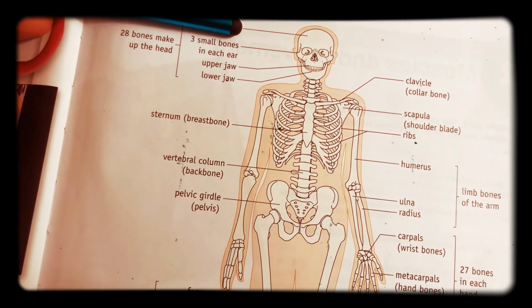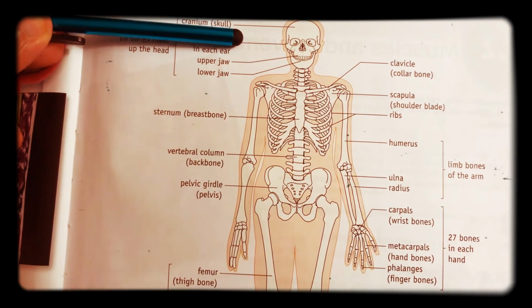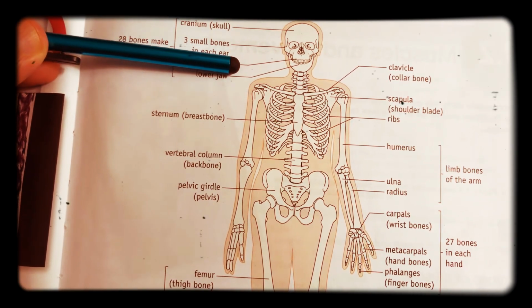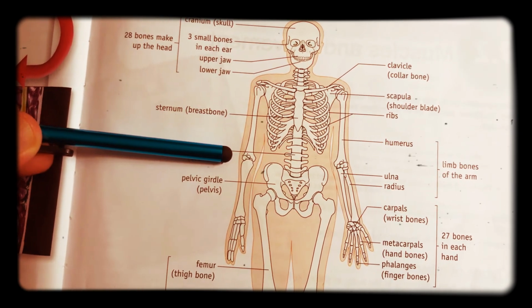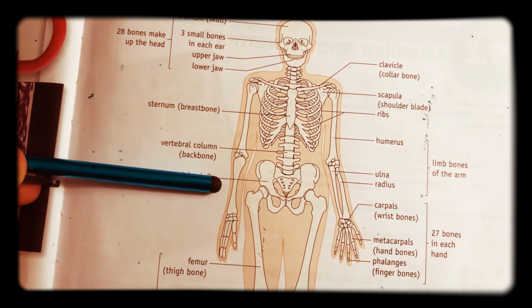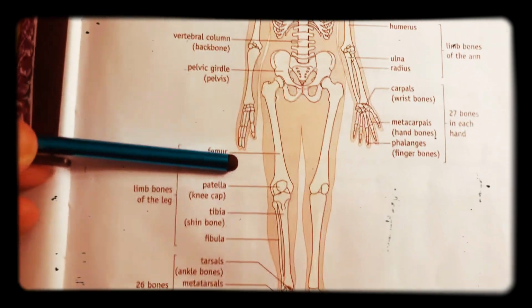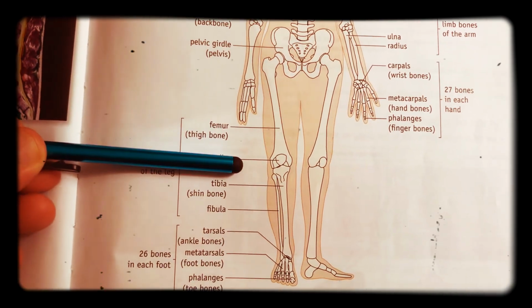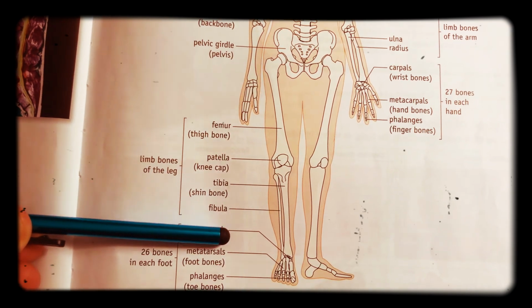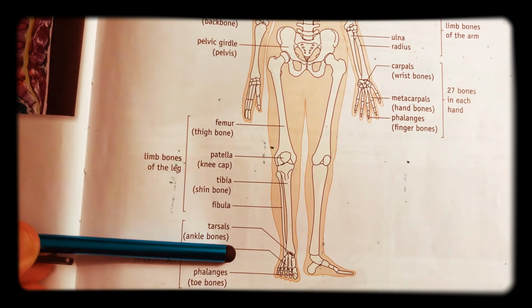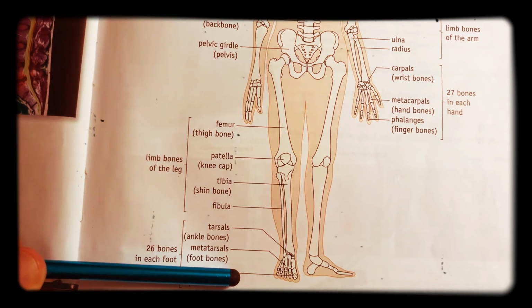Cover them all up, one at a time. Pause it if you need to. All right, there we go. I'll just go through those. You can pause it and test yourself. Pause the video on each of these. Do you know these parts? Pause the video. Distract yourself, pause your video.